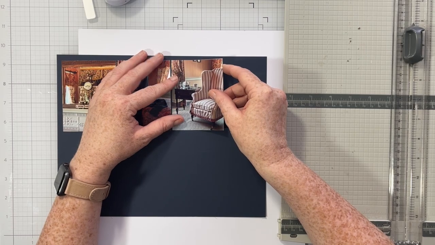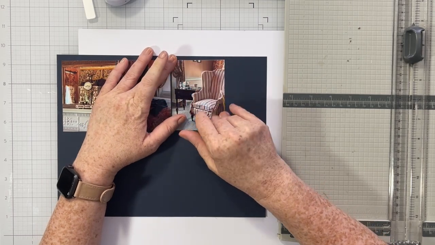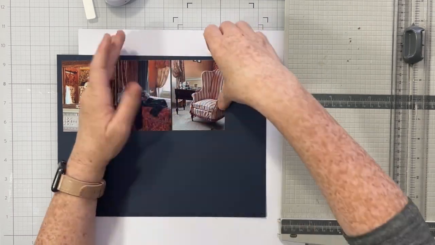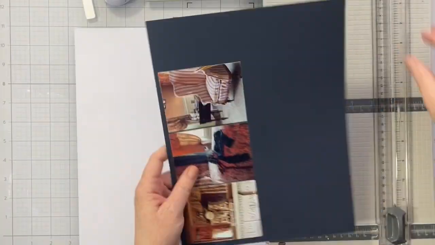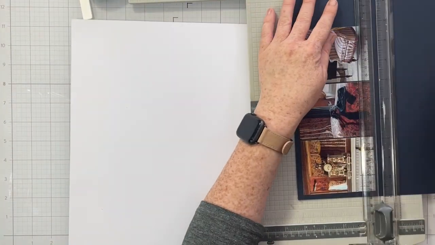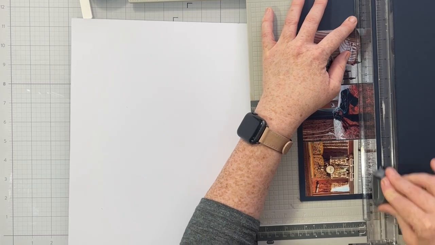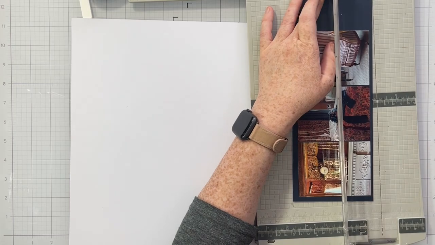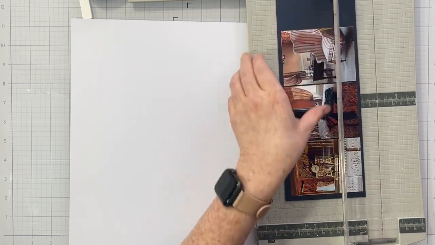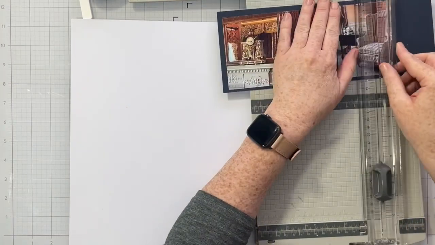Anyway, I am going to start by matting my 3 photos with this dark blue pattern paper. I'm going to be working with 49th and Market's Everywhere collection. Once I have my photos matted, because then I have the size right, I'm going to create a couple of strips from some different pattern papers.